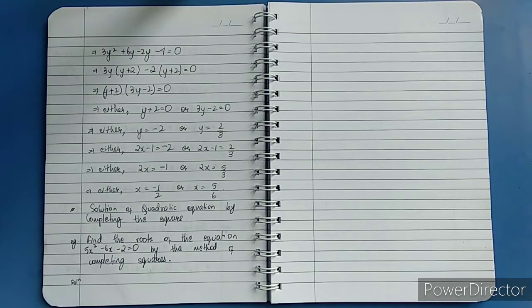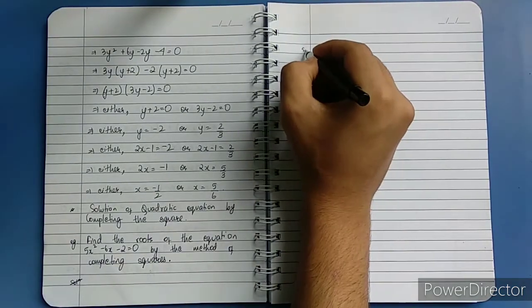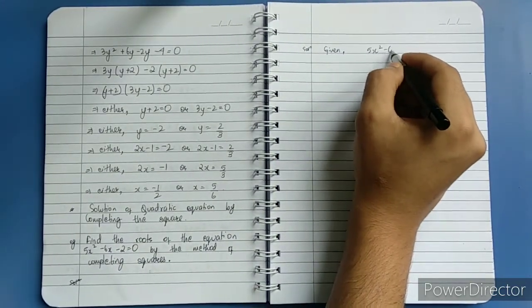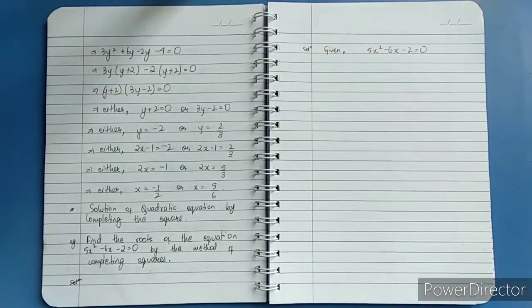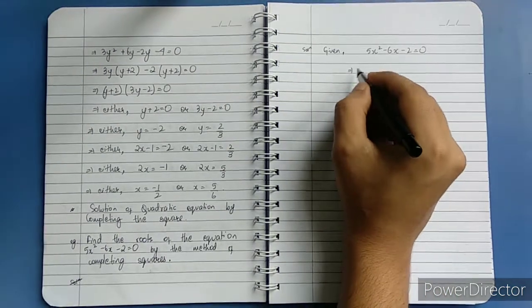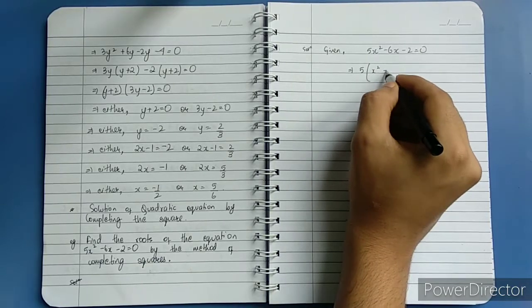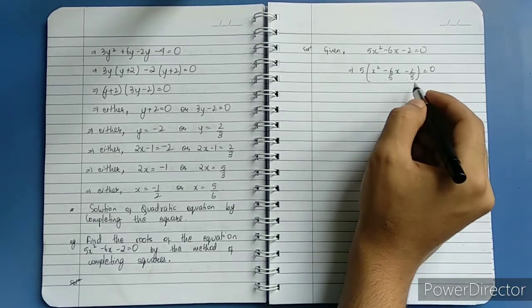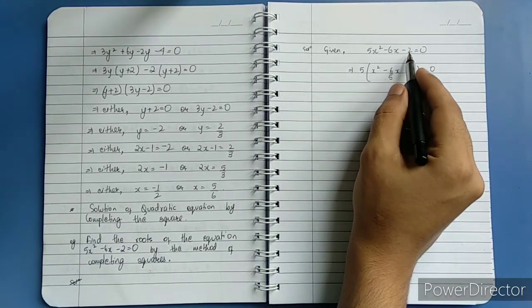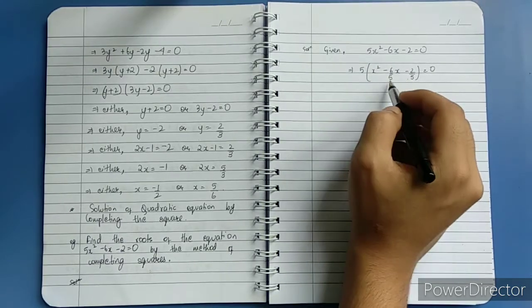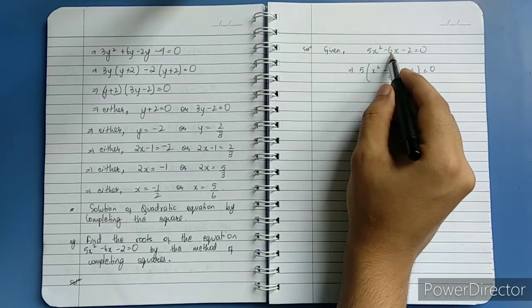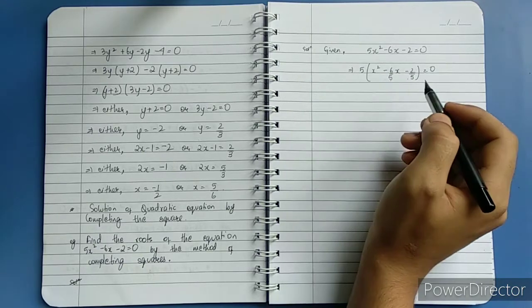So, solution. First of all, what we do is, so given to us is that 5x square minus 6x minus 2 equals to 0. So our first step is to make the coefficient of x square as 1. So this implies we'll take 5 common. x square minus 6 by 5x minus 2 by 5 equals to 0. Why does this 5 come in the denominator? Because this 2 had no 5 in it. So when we take 5 common, we need to divide by 5 because 5 into 6 by 5 will become 6. That is why when there is no number and we take common that number, we divide by that particular number.